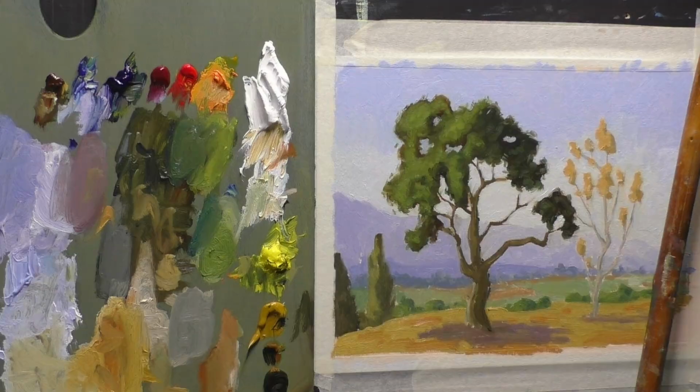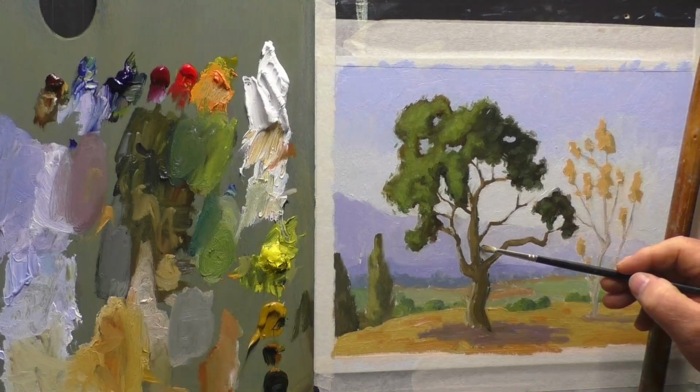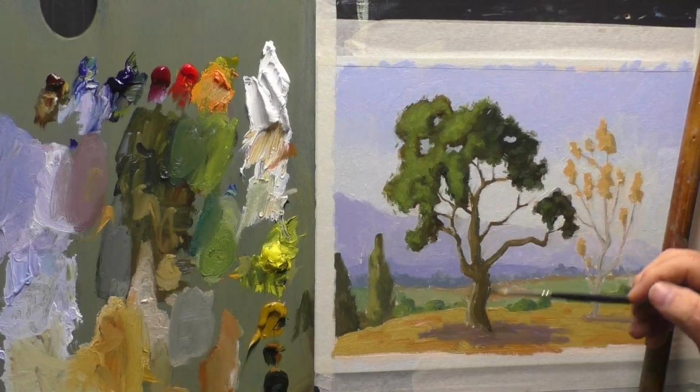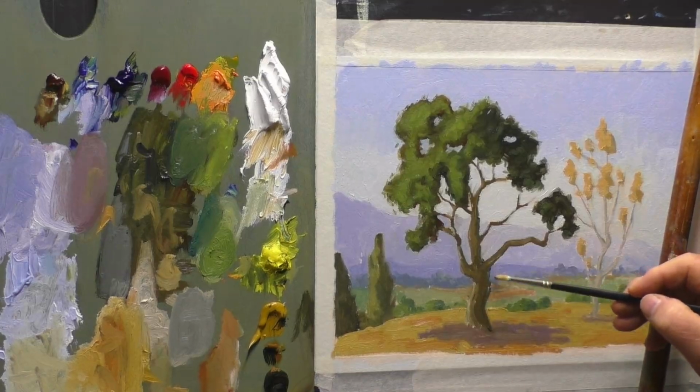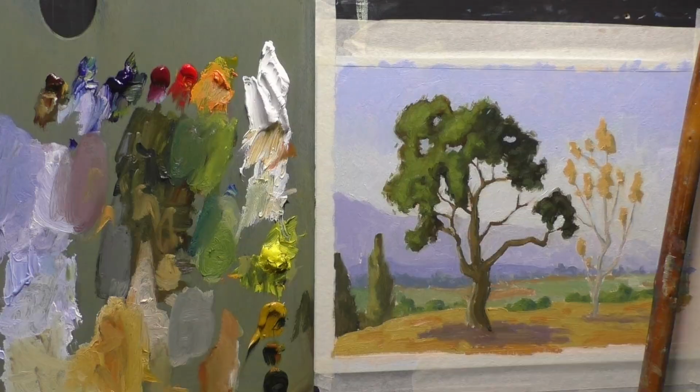Yeah, I put just touches of dark like that. And that makes often the tree pop, the pop tree.